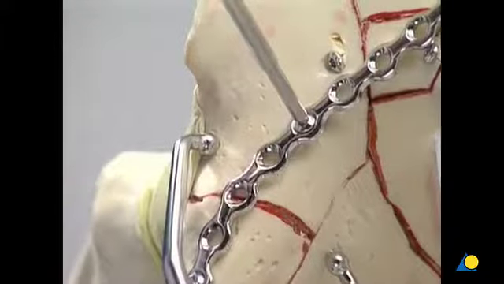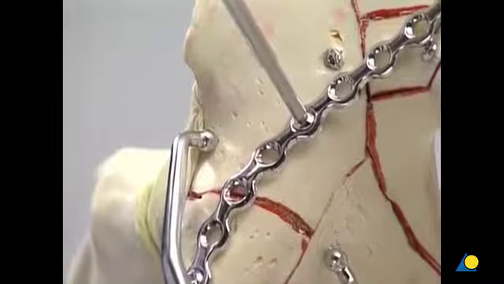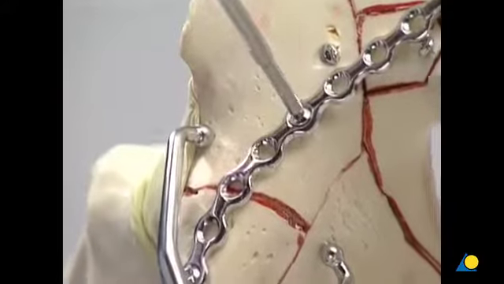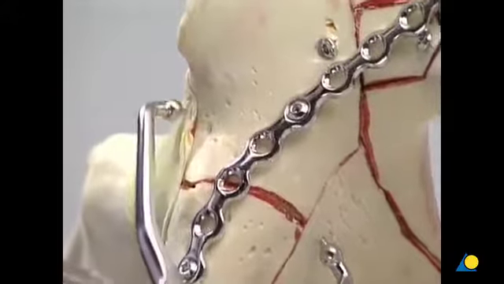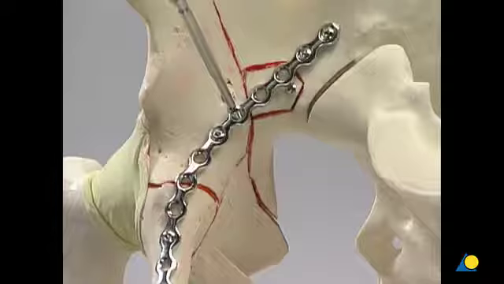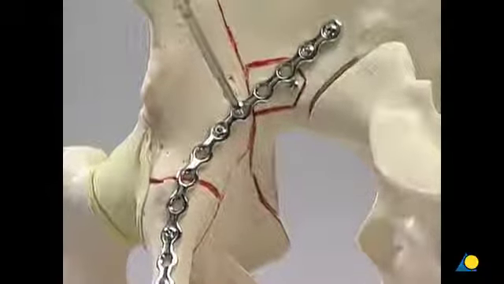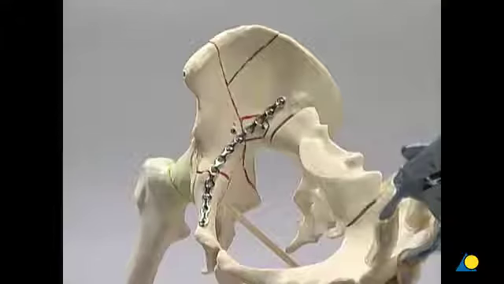Now the posterior column is fixed by inserting a lag screw through the plate. This screw is directed towards the ischial tuberosity. The reduction forceps is removed. A lag screw is inserted through the adjacent proximal plate hole, oriented in the direction of the ischial spine. It is not necessary to fill all the plate holes with screws. Screws must not be inserted through the plate holes in the area of the iliopectineal eminence, so as to avoid the serious risk of penetrating the hip joint.